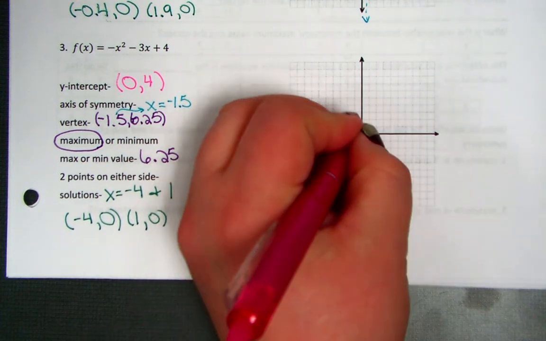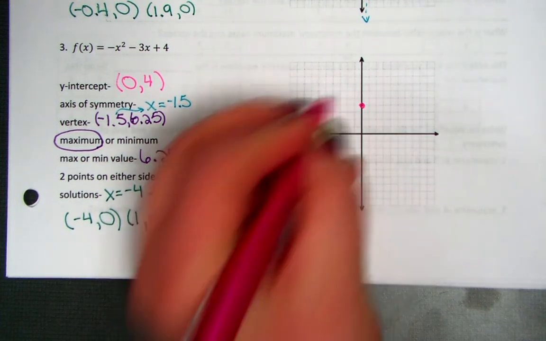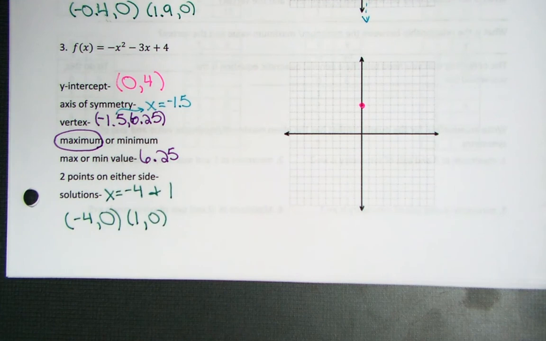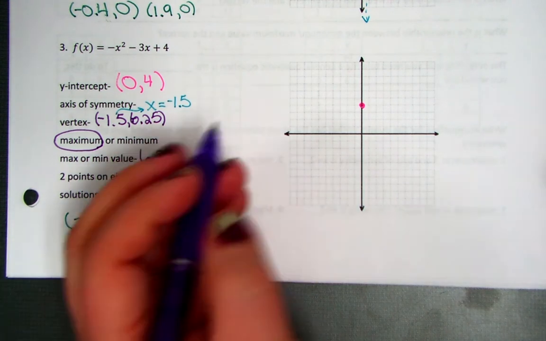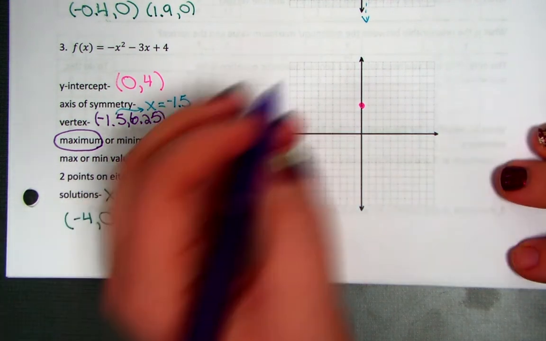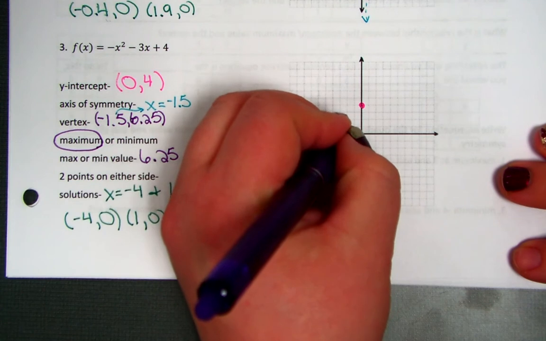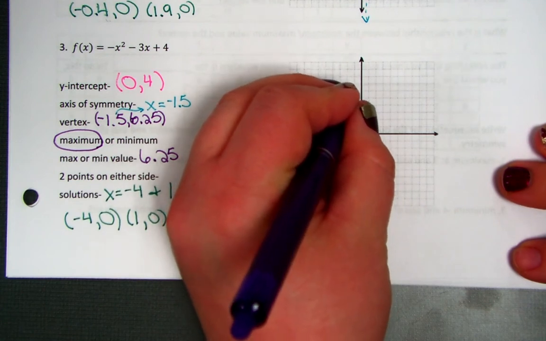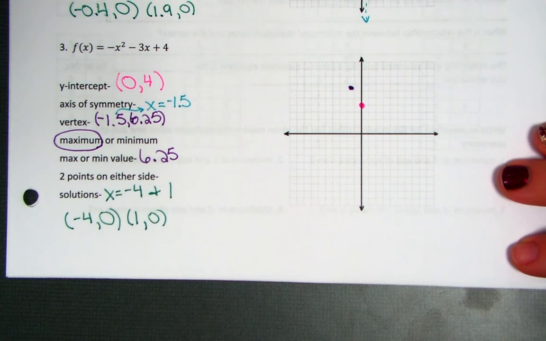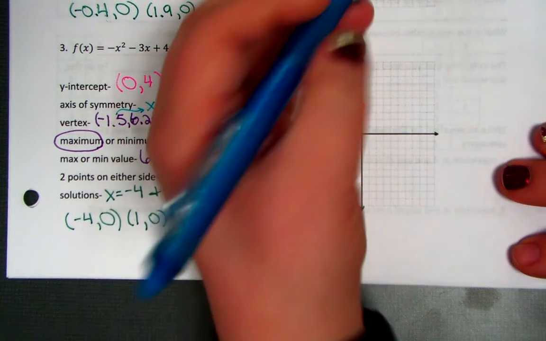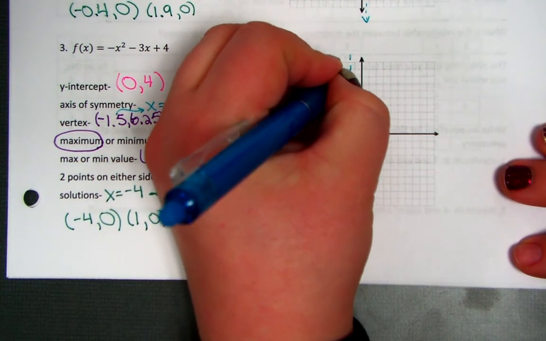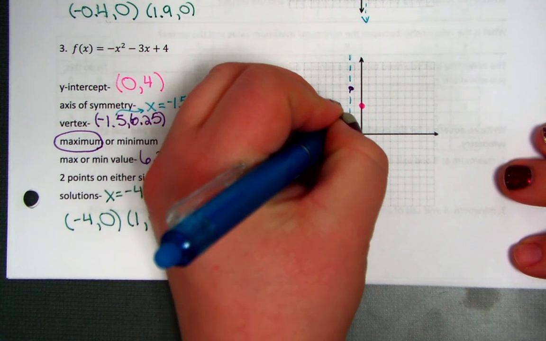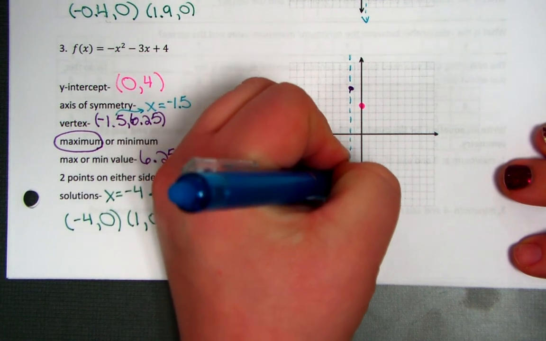Our y-intercept is at 4. Our vertex is at -1.5 and 6.25. Our axis of symmetry goes down through -1.5, right through our vertex just as it's intended.